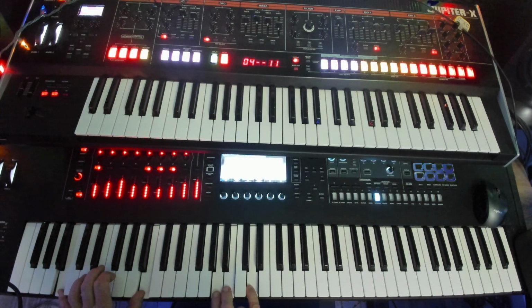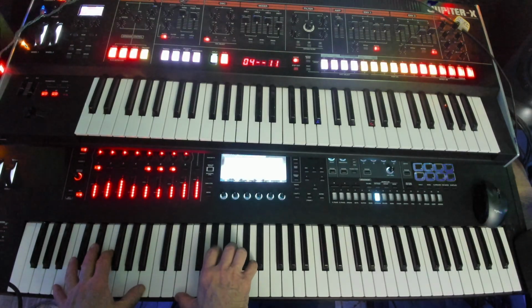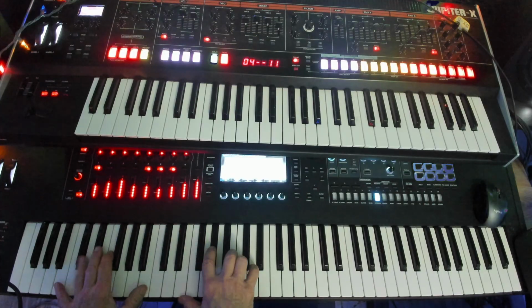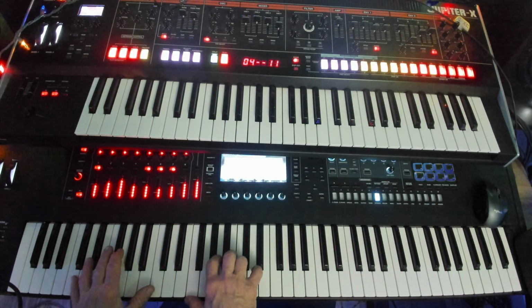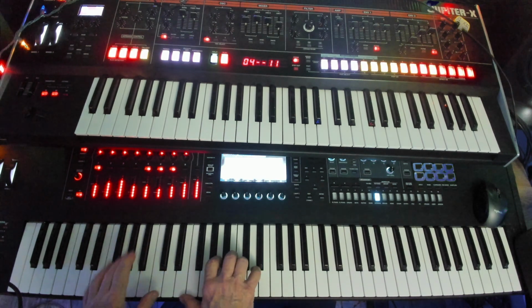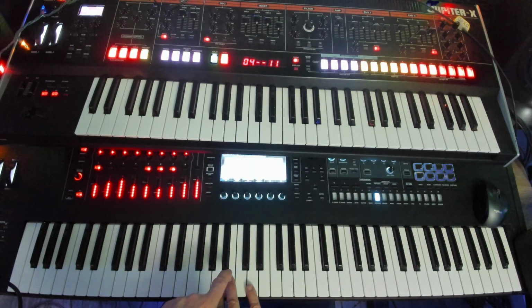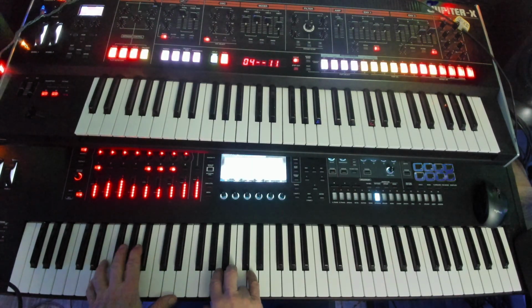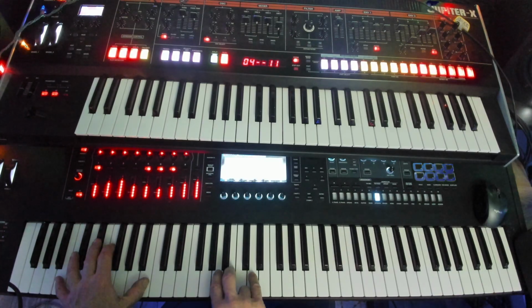And now, believe it or not, this is an E major chord with a D, which is an E major 7th, but I won't get into that. I'll just say it's an E major with an A, B, D on the right hand, and a B in the bass.